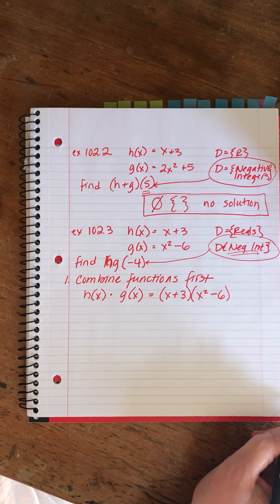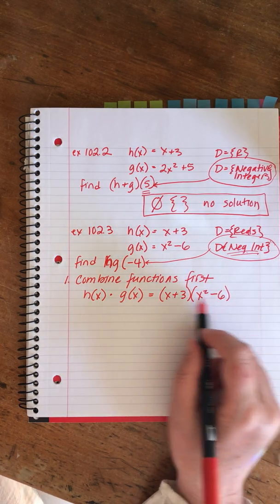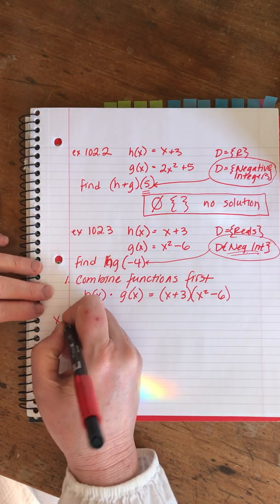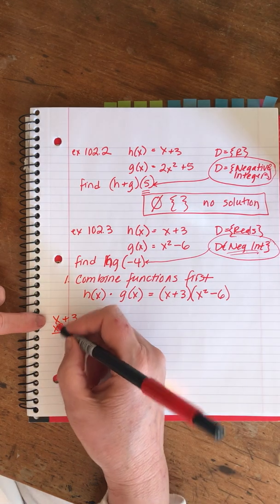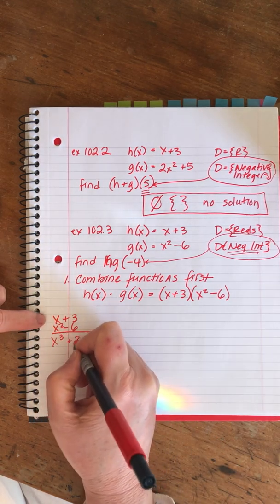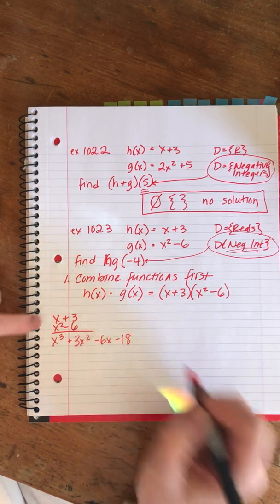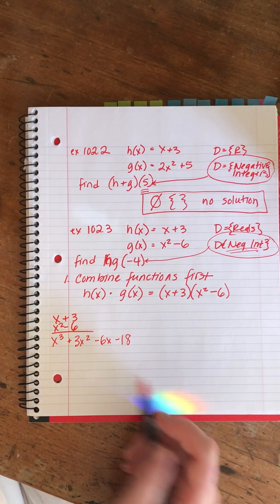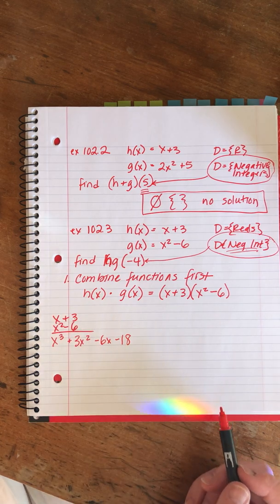Now, that's a little more annoying, isn't it? Because we have to do this multiplication. But we can do it. x plus 3, x squared minus 6. We have to multiply the binomials. So this is going to be x cubed plus 3x squared minus 6x minus 18. I did the dance there, right? I multiplied up and over, and then up and over.